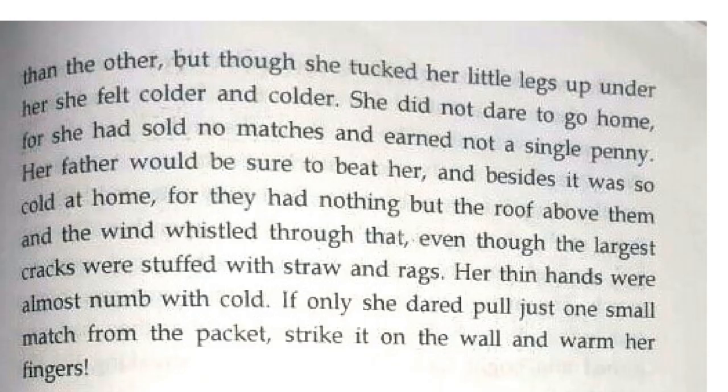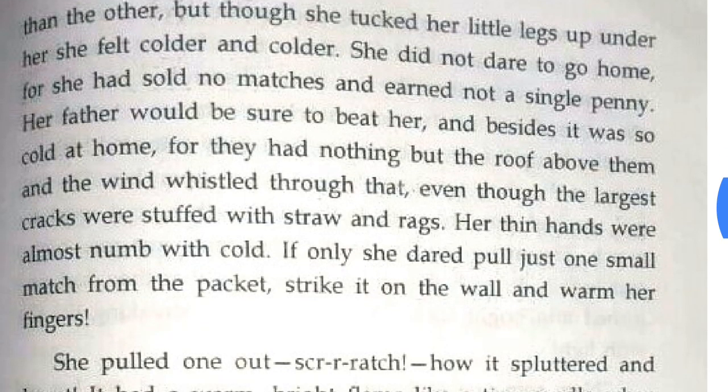And the wind blew in through the gaps, even though the largest cracks were stuffed with straw and rags. So that was the only way they could try to make an effort to stop the wind from affecting them. But then it was not of much use. Her thin hands were almost numb with cold. If only she dared pull just one small match from the packet, strike it on the wall and warm her fingers.